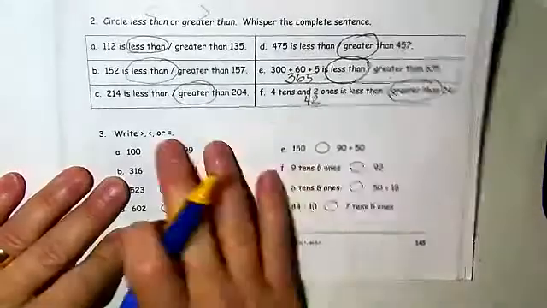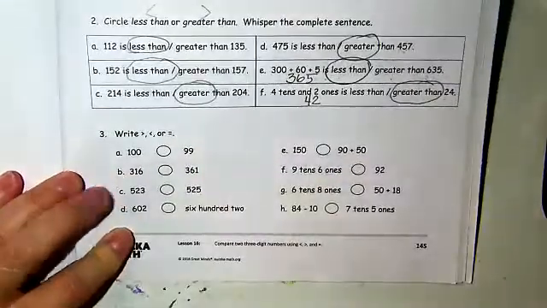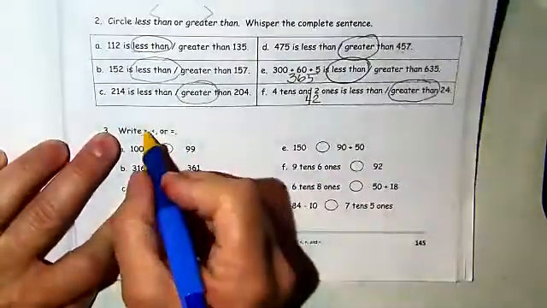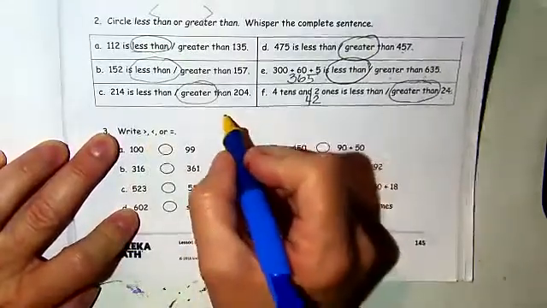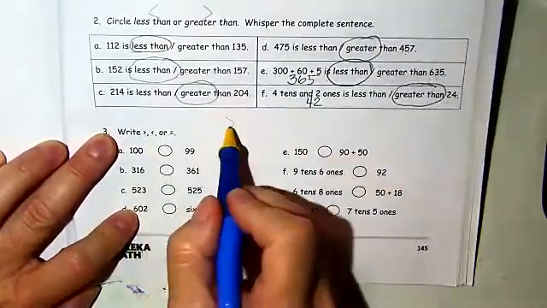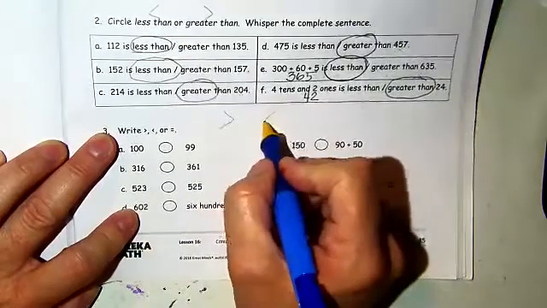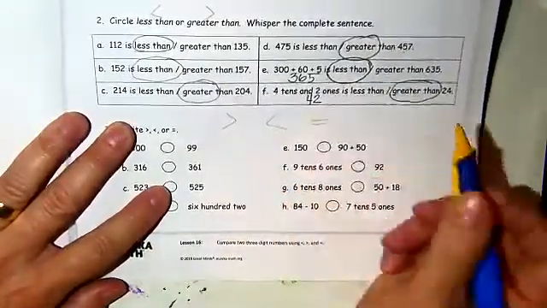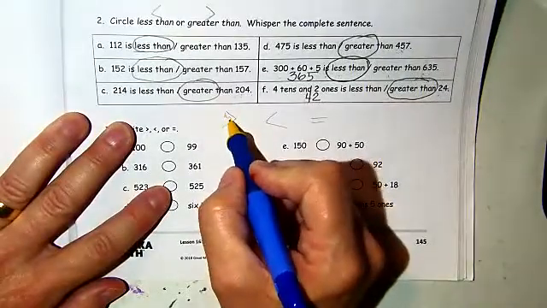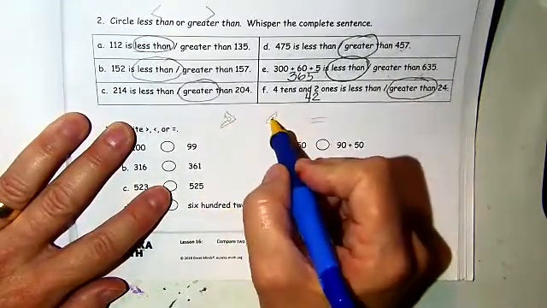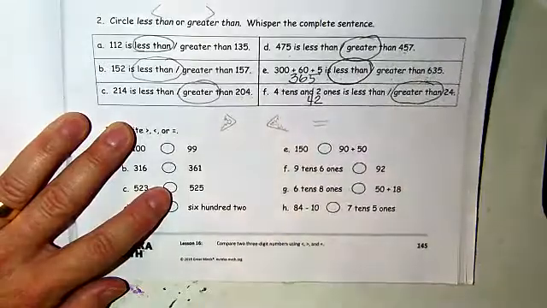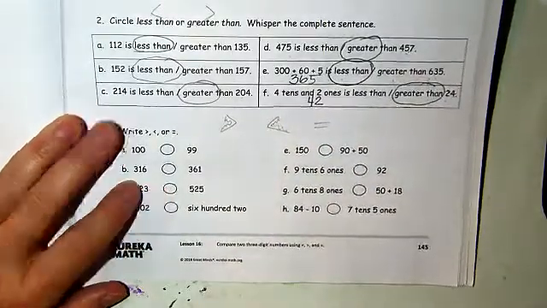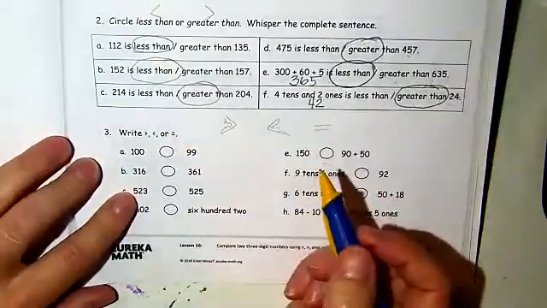All right. Now let's take a look where we have to use our symbols, and they're right here. Greater than, less than, and equal. So if it helps you, make yourself a note to remember those teeth. The teeth always face the bigger number.